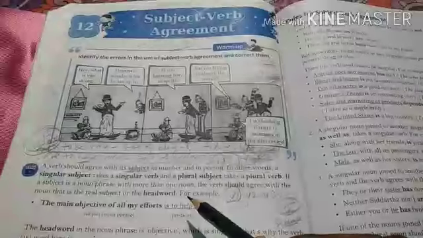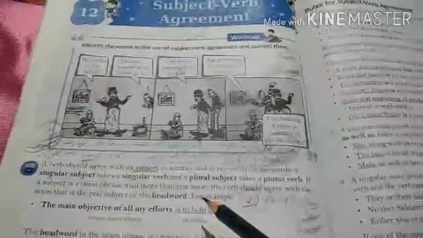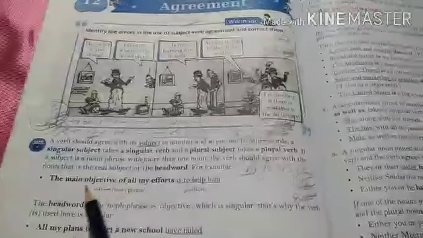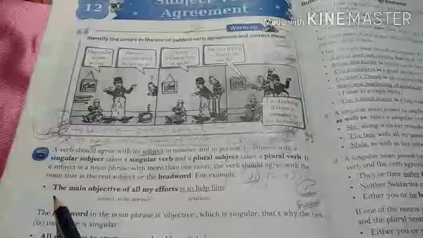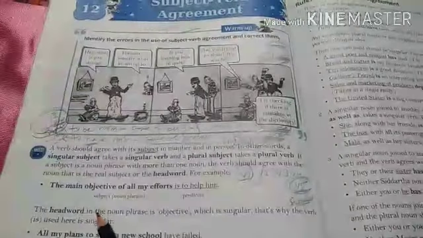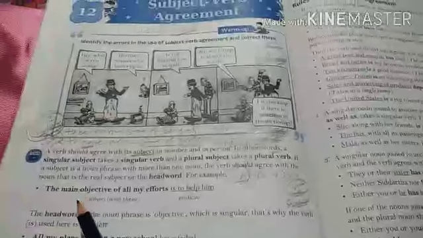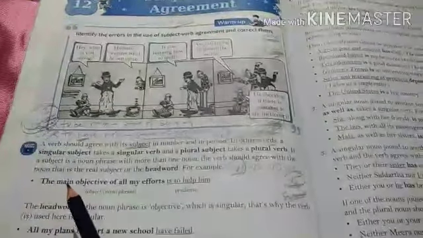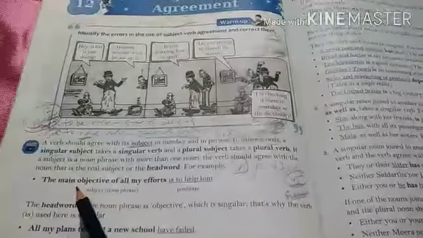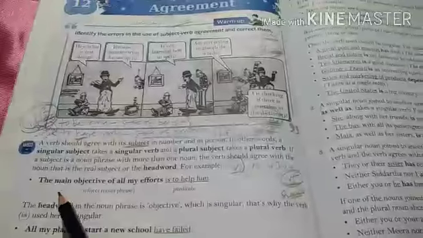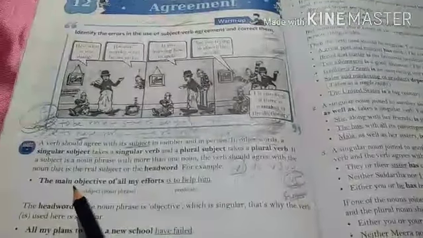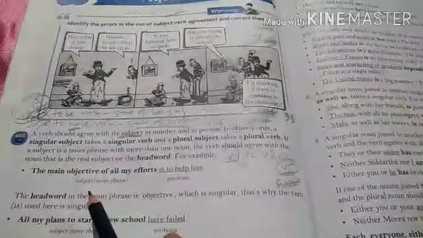Okay, understood. So here what we have to understand is the main concept of the subject, how the subject is being used in sentences. Okay, now how the subject represents itself, that we have to understand.